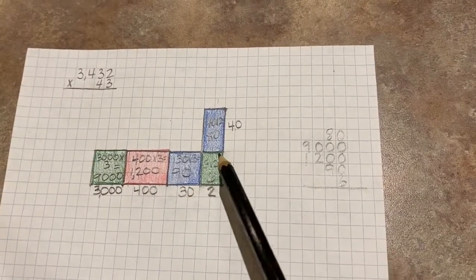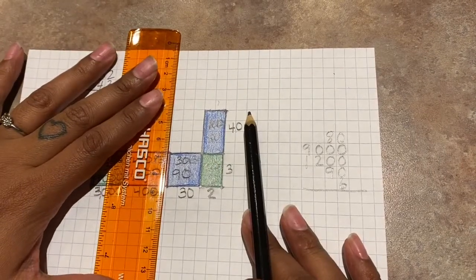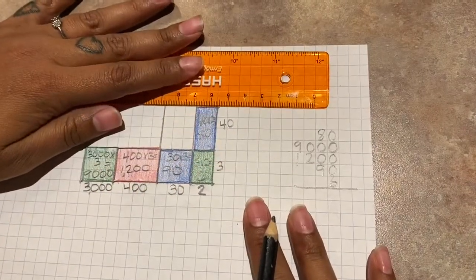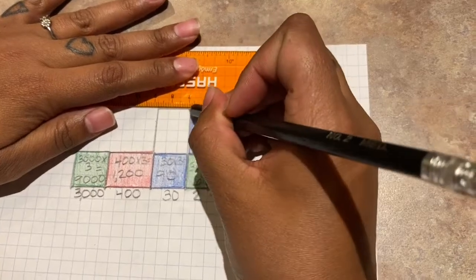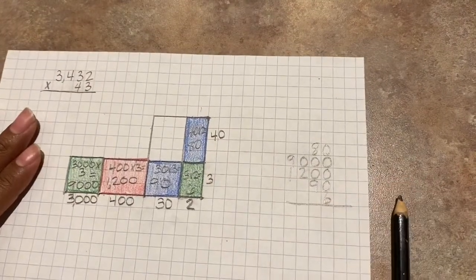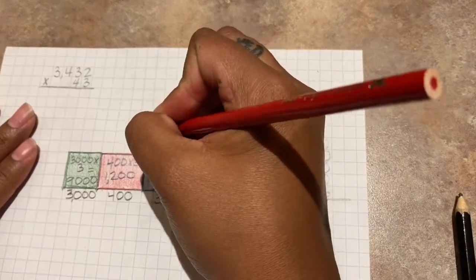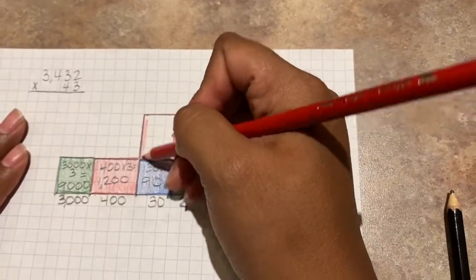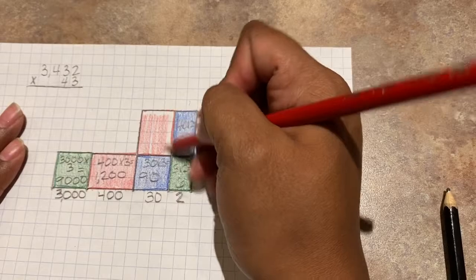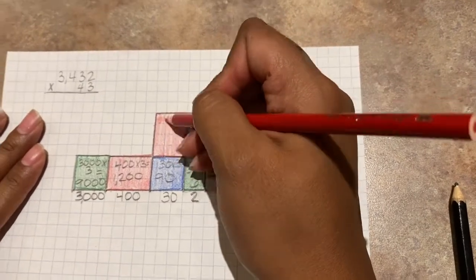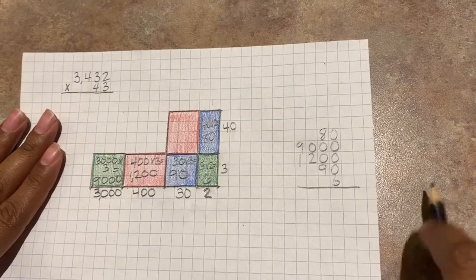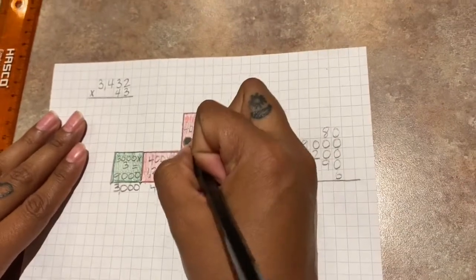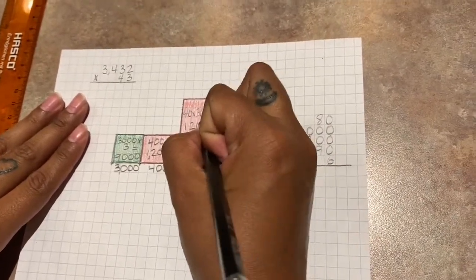Tens times tens equals hundreds. So we know that this answer is going to be colored in red. Before we do, we stay within our range. 40 times 30 equals 1,200.